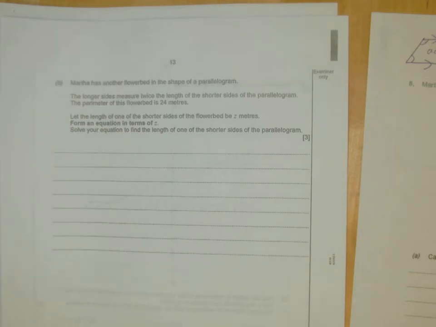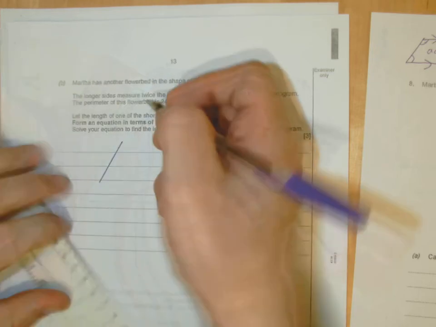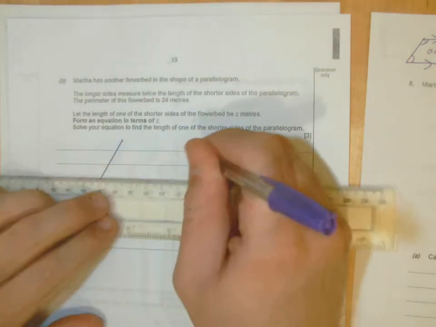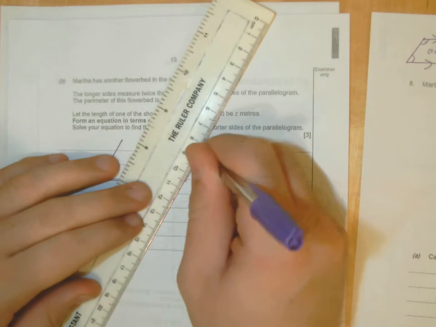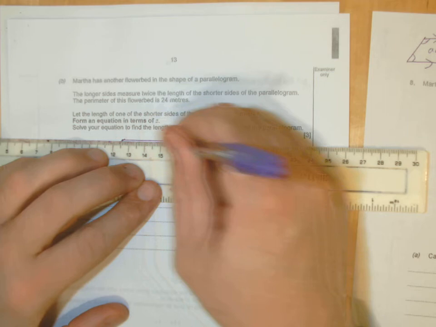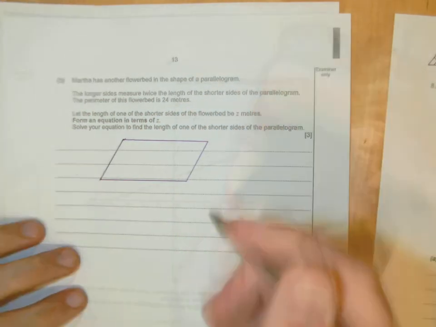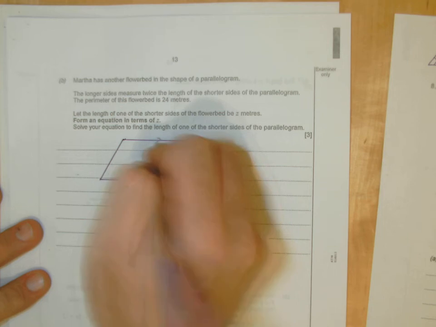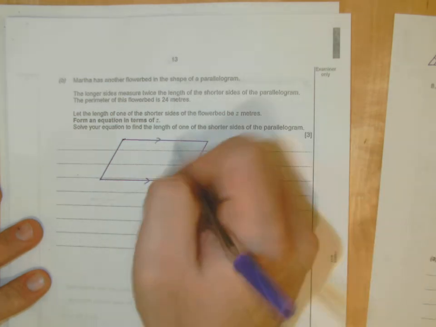Now when I read this, straight off I'm thinking I need a diagram. There's plenty of room here, but I would not attempt this question without a diagram. I would never attempt this question without sketching it out. It doesn't have to be perfect, but using a ruler is going to help because it is a parallelogram, and with a parallelogram, of course, you've got opposite sides parallel and the same length.